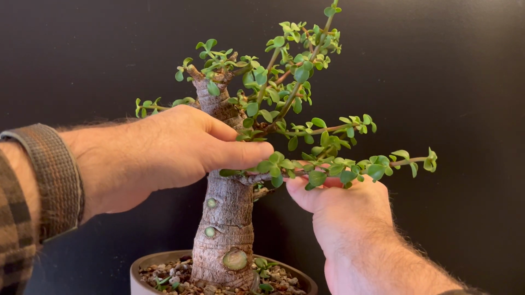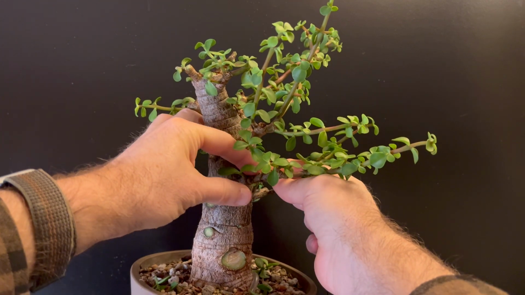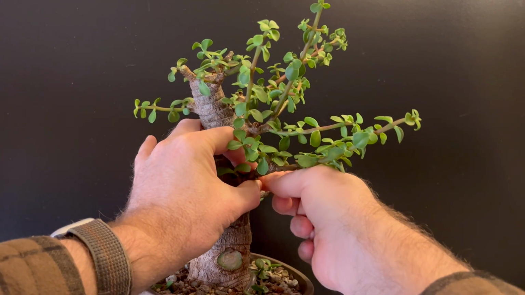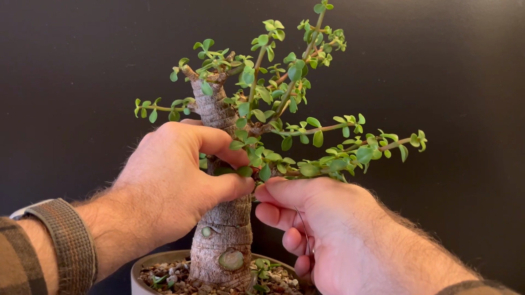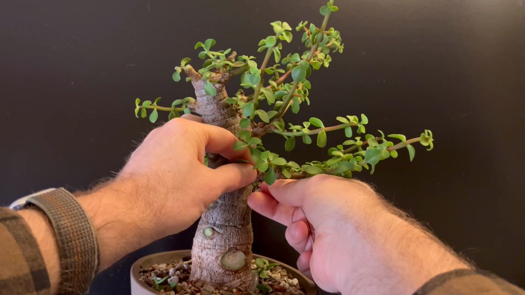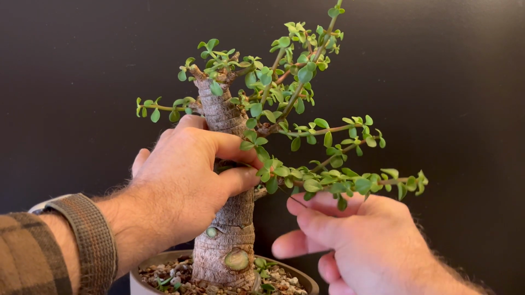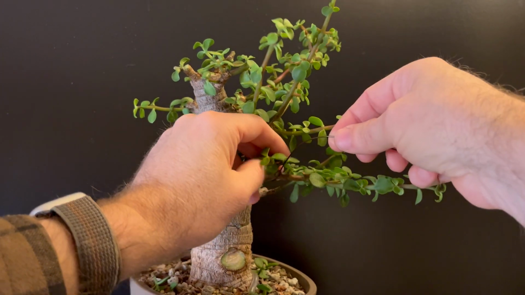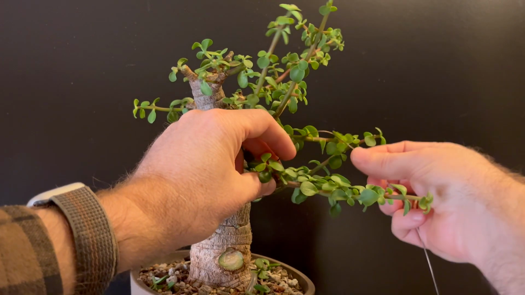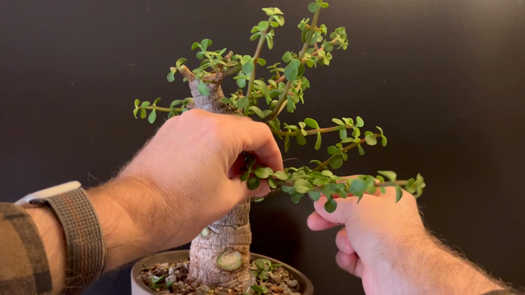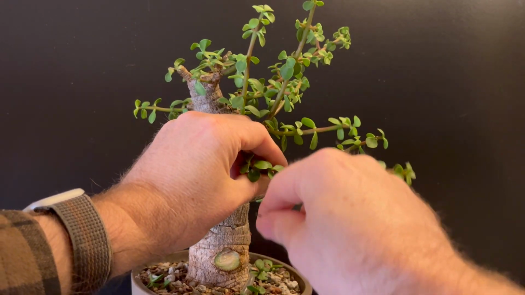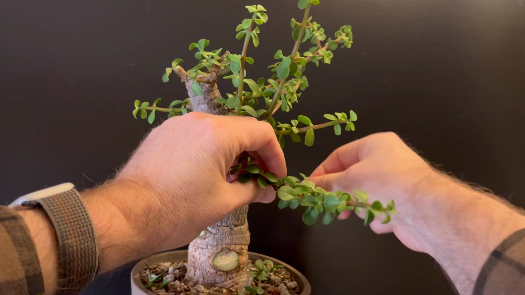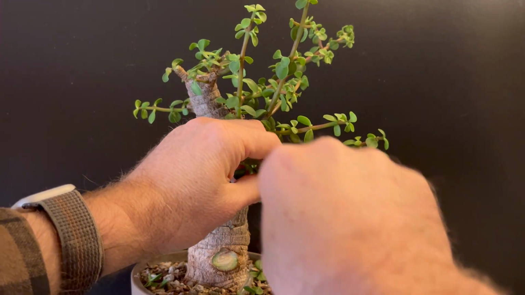And like I said, I'm not doing your typical wiring that you would do on a deciduous tree. I'm literally just trying to lower these branches a bit. I'm not going to put any secondary curving into them, at least not in any meaningful way. So the goal is just to bring them down at sort of a 45-ish degree angle.